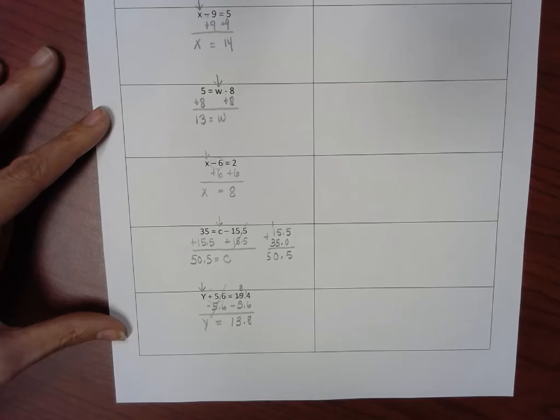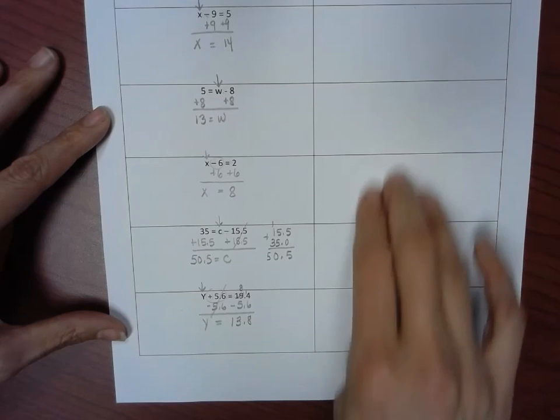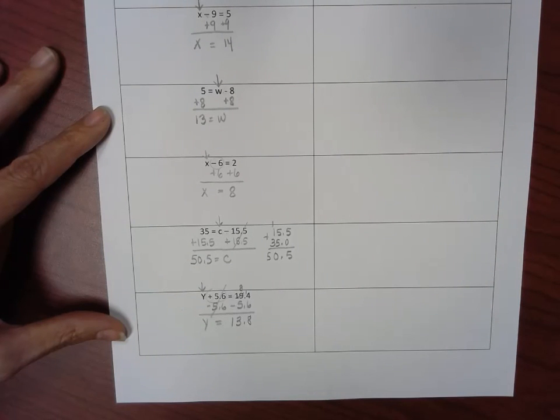Alrighty, so you are free to do your checks. When you get done with that, let me see your checks, and then I will give you a worksheet.